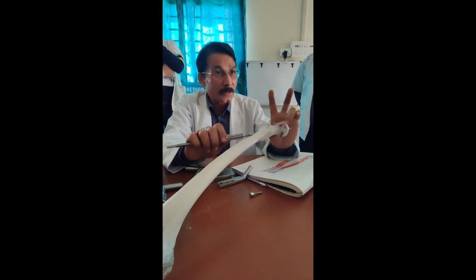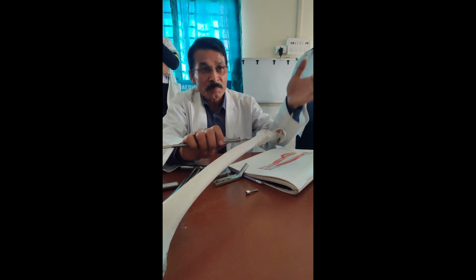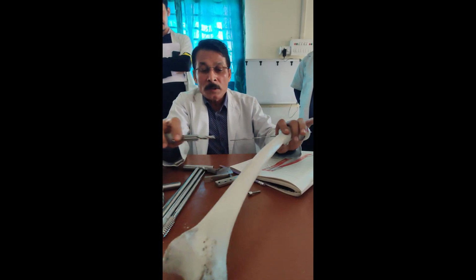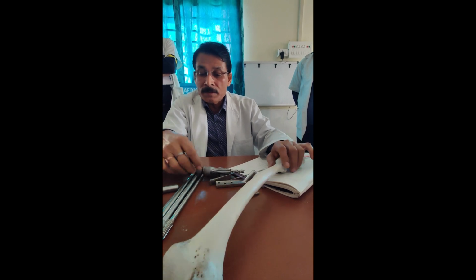Up to the subcondylar bone, as I mentioned, 2.1 in osteoporotic, 5 to 10 in non-osteoporotic. Clear?